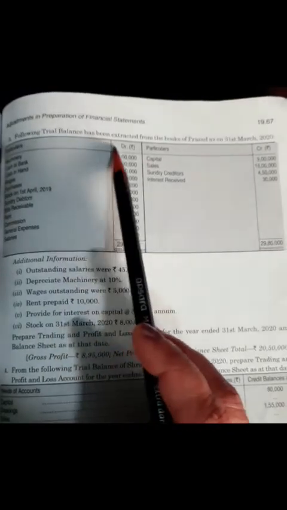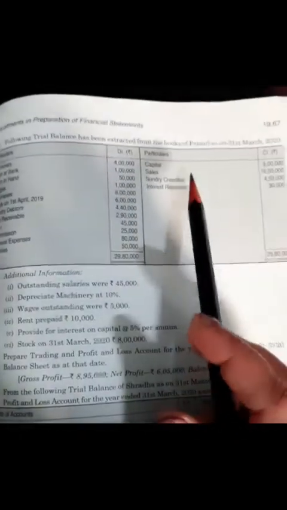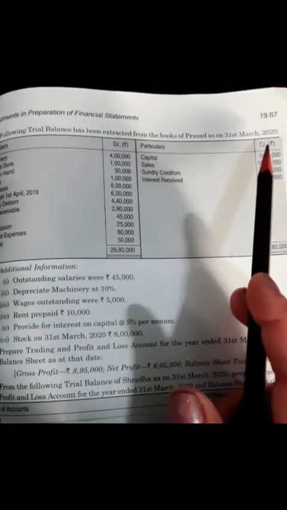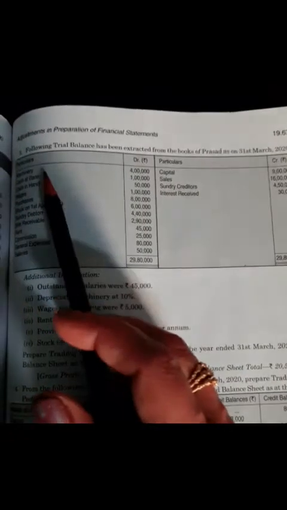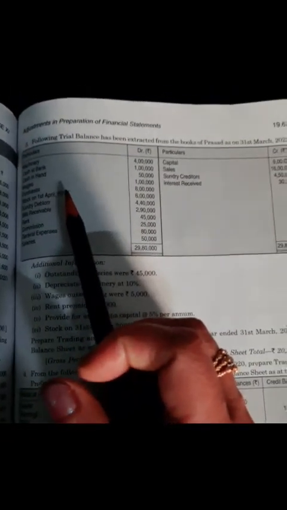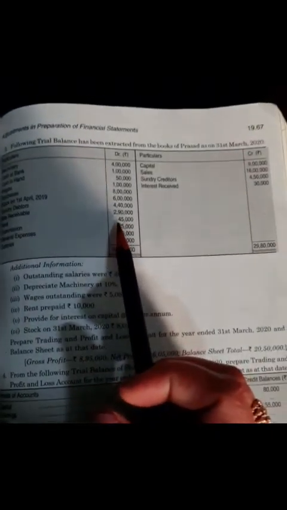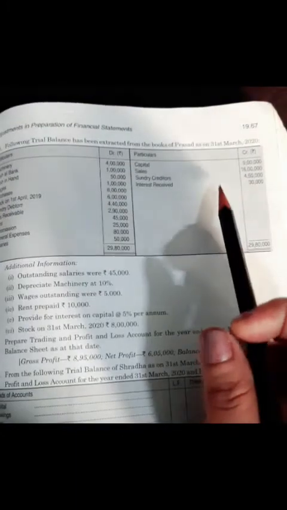Following trial balance has been extracted from the books of Prasad as on 31st March 2020. Okay, and you are provided with some items. There are some items related to debit side of balance and credit side balance.